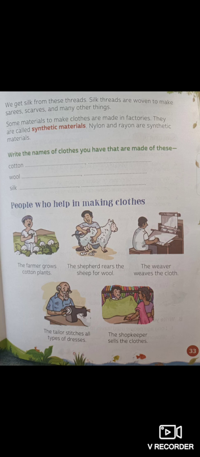And then the weaver weaves the cloth. And then the tailor stitches all types of dresses. And then the shopkeeper sells the clothes, right? So these are the different people who help in making clothes. The farmer growing cotton, the shepherd rearing sheep for wool, the weaver who weaves the cloth, the tailor who stitches all types of dresses, and then the shopkeeper who sells the clothes.